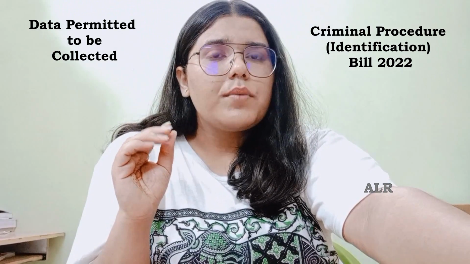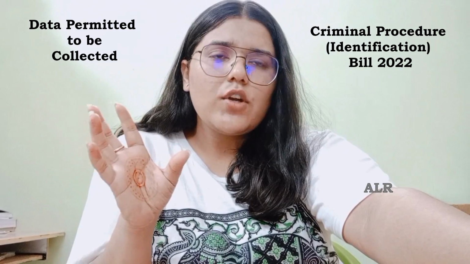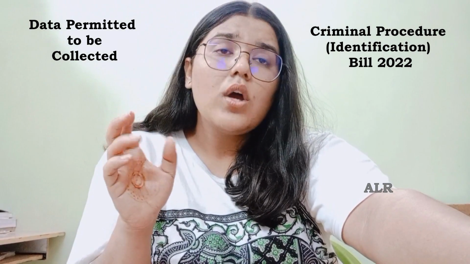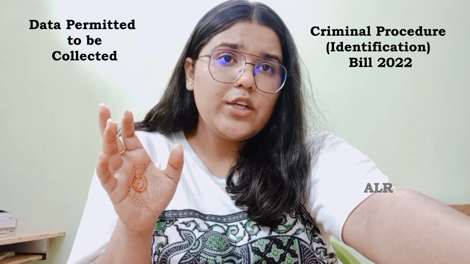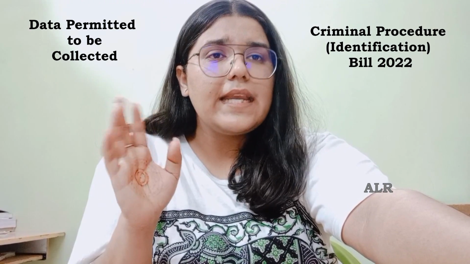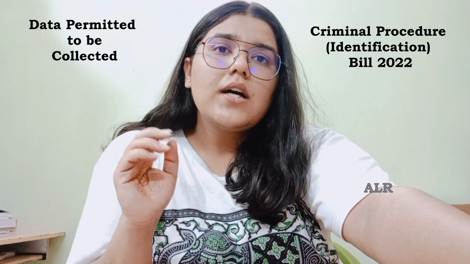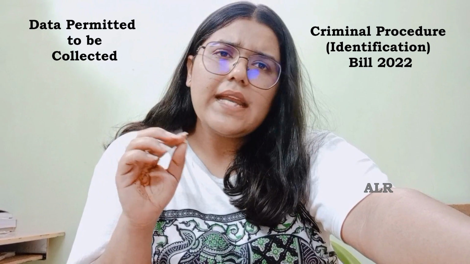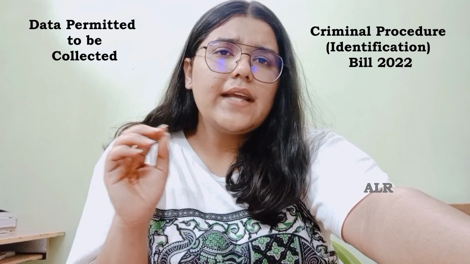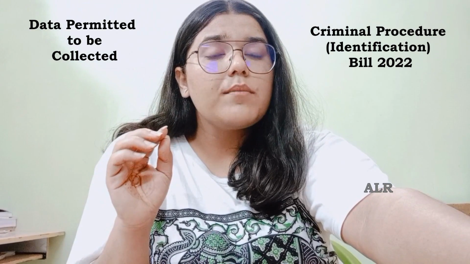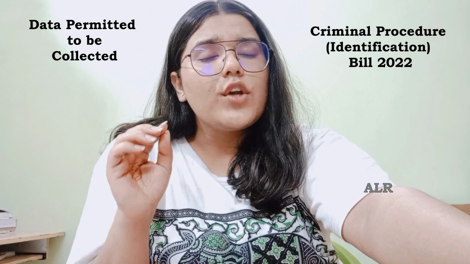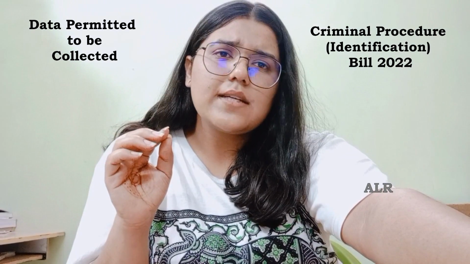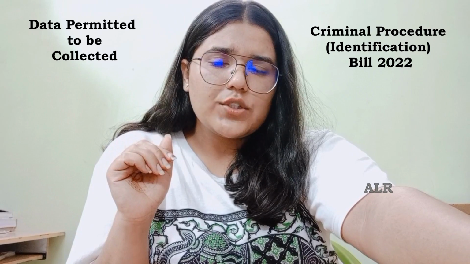Earlier, persons ordered to give security for good behavior or maintaining peace were covered. Now, by the bill of 2022, persons can be detained under any preventive detention law. Earlier, the magistrate may order, in other cases, collection from any arrested person to aid criminal investigation, but now in the bill of 2022, on the order of a magistrate, data may be collected from any person, not just an arrested person, to aid the investigation.